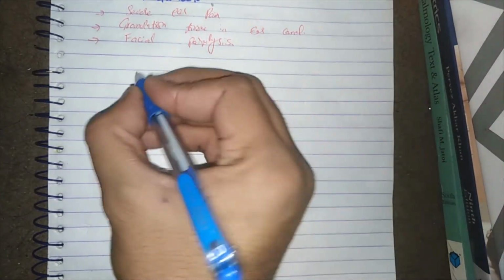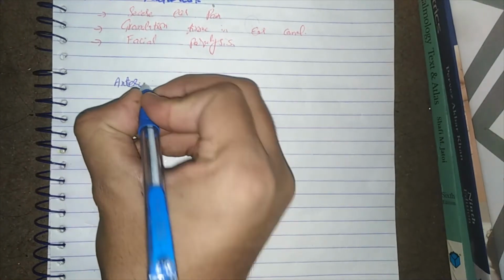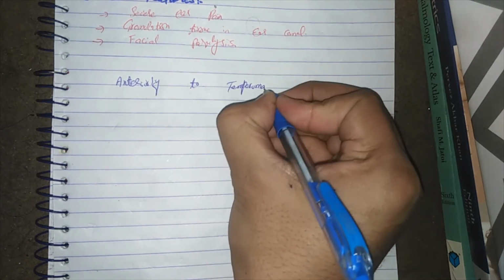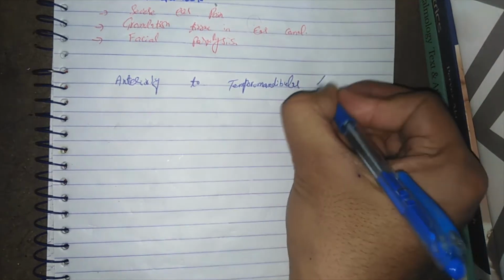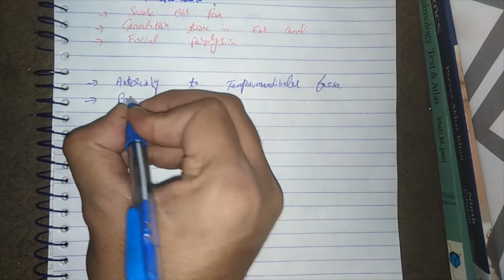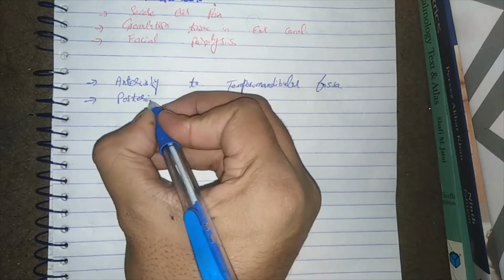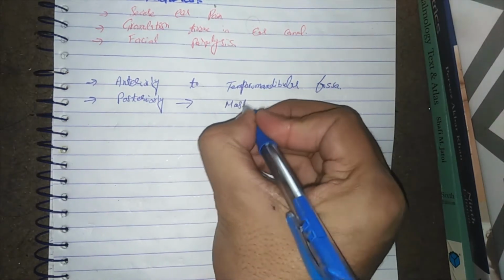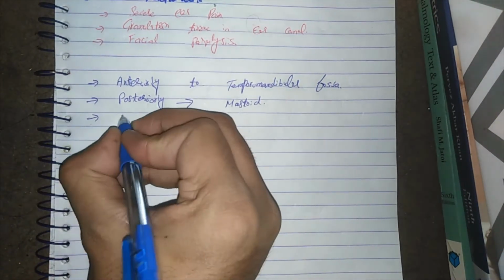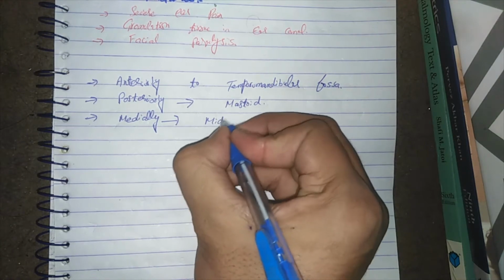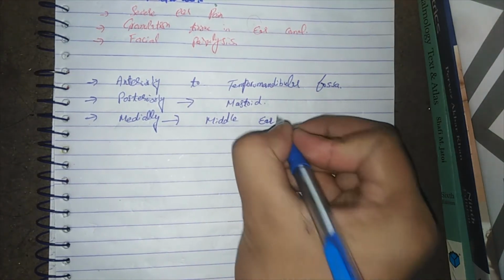Malignant otitis externa can spread anteriorly to the temporomandibular fossa, posteriorly it spreads to the mastoid, and medially it can spread to the middle ear. This is the spread of malignant otitis externa.